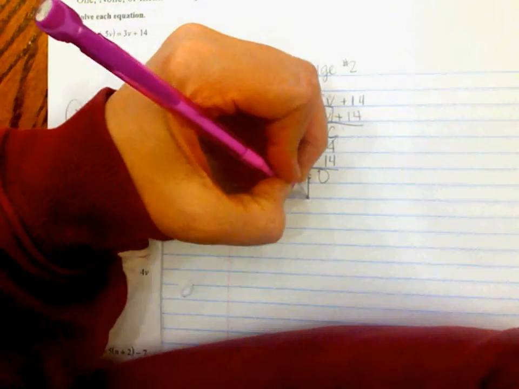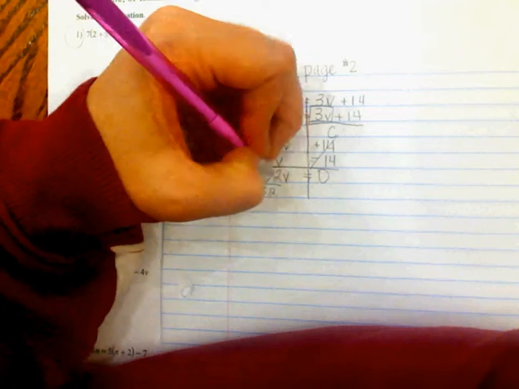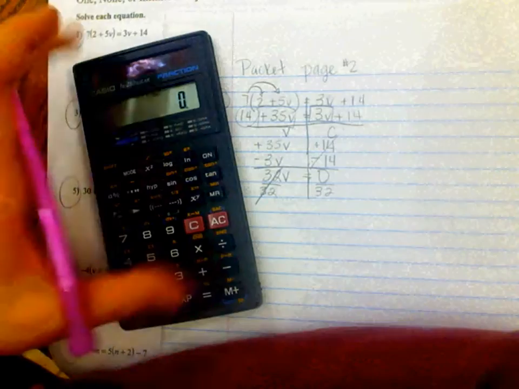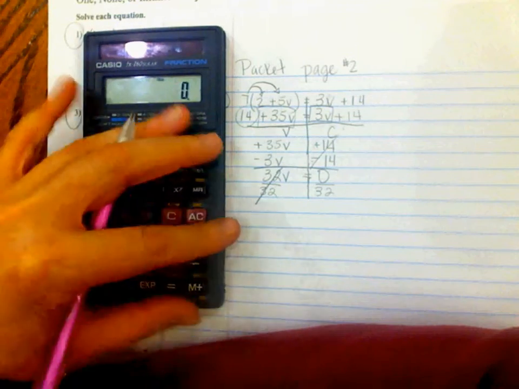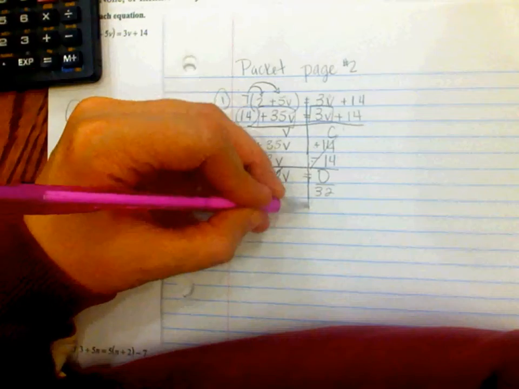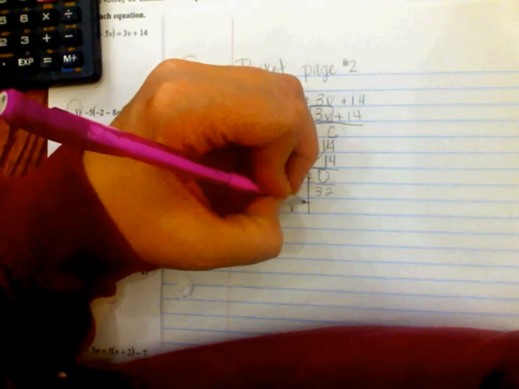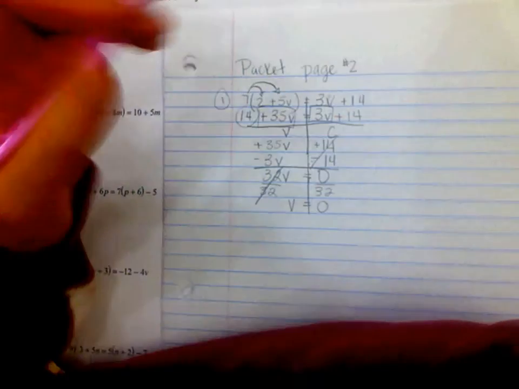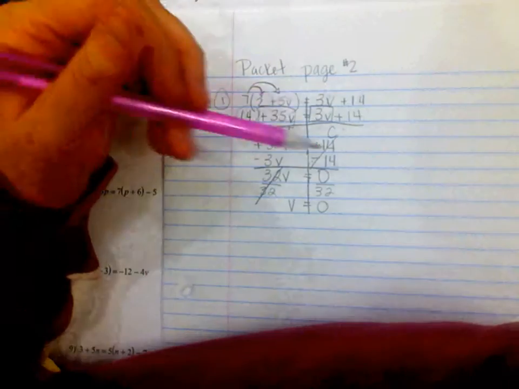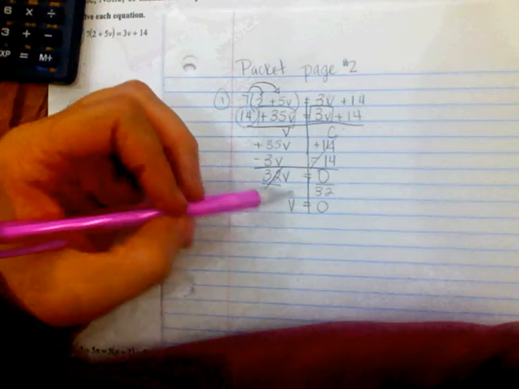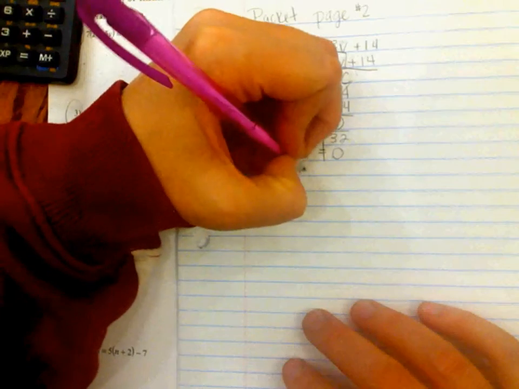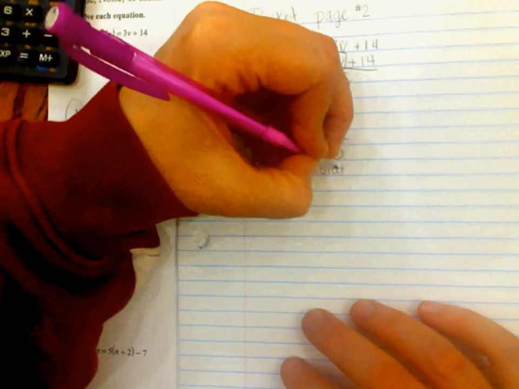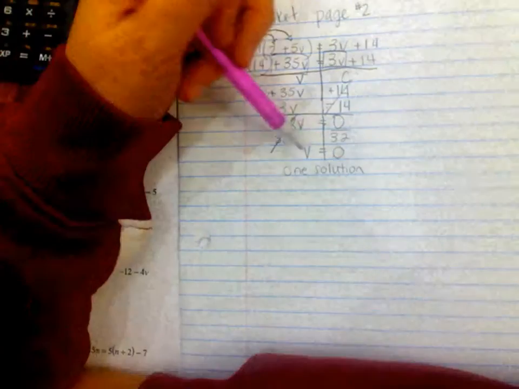Okay, and then you divide by 32. Zero divided by 32 is 0. So the answer here is v equals 0. This does not mean no solution. This equation did have a solution. I got one answer for my variable, so that's called one solution. One solution, v equals 0.